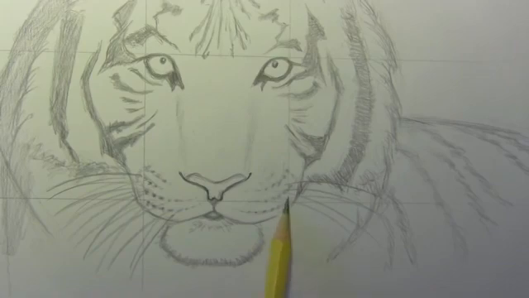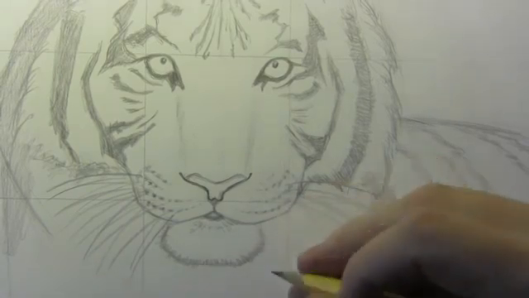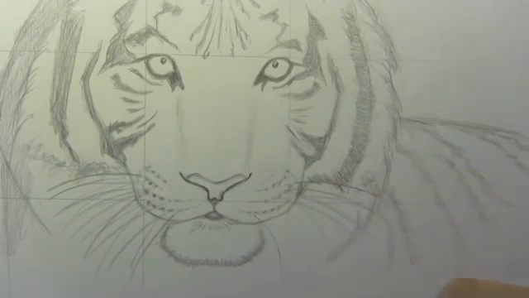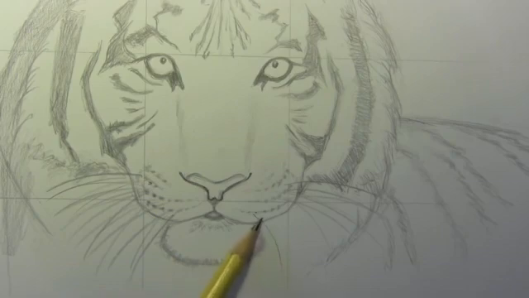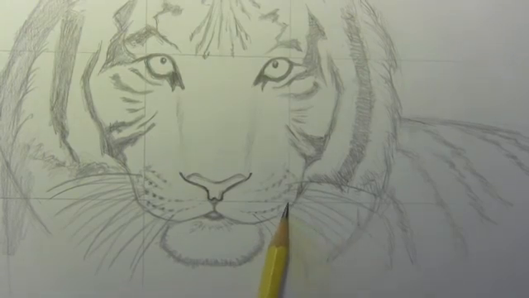So let me know what you think about this approach of splitting a video into two. It's a bit of a risk, I must say, because I do fear some people will be like, boy, I'm not interested in drawing a tiger, so I'm just going to check out of Mark Crilley's videos for the next 2 weeks. Nothing for me to see here.